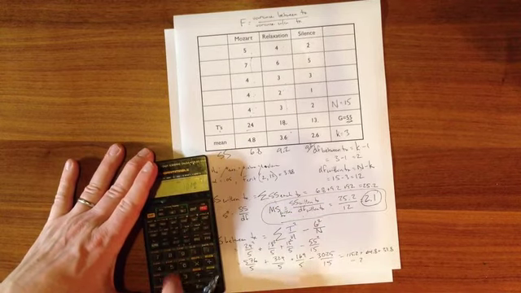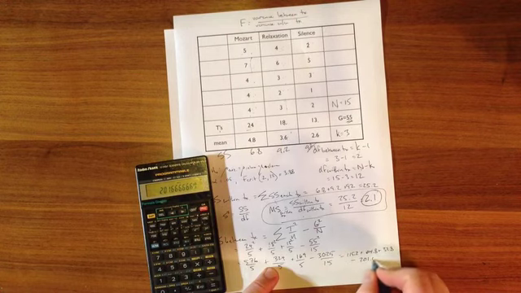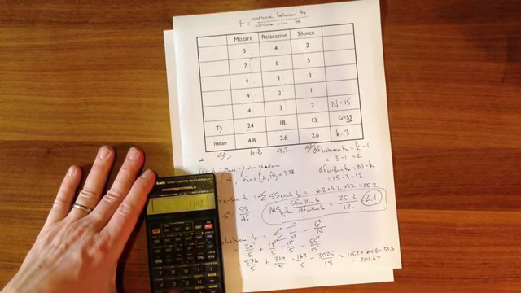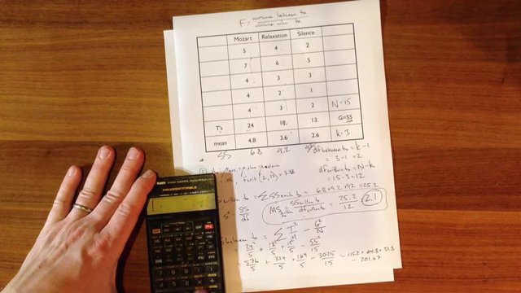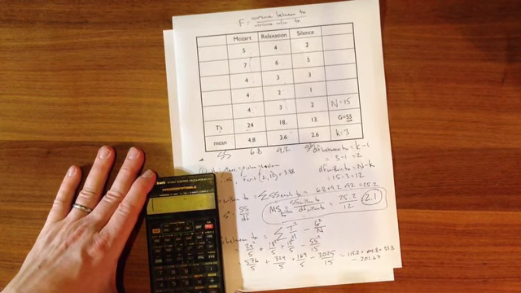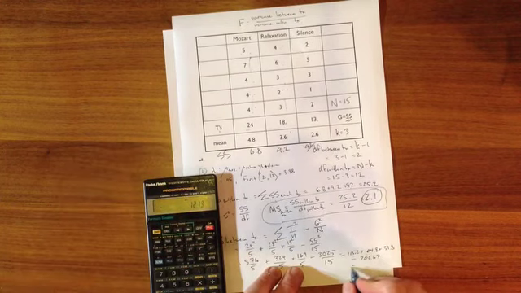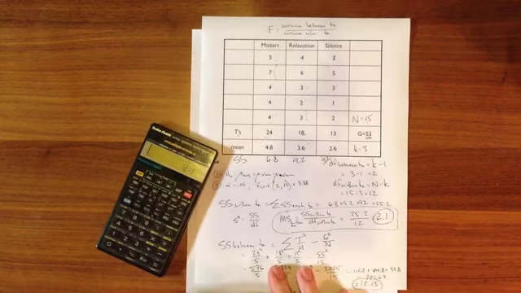It's 3025 divided by 15, which is 201.67. All right, let's do the math. 115.2 and 64.8 and 33.8 is 213.8 minus 201.67. That's with rounding. And I get 12.13 for my sum of squares between treatments.